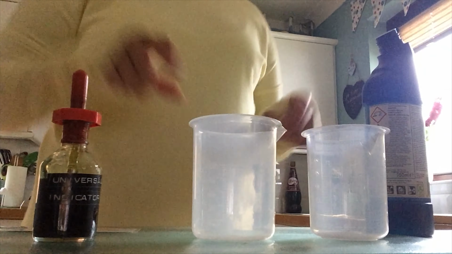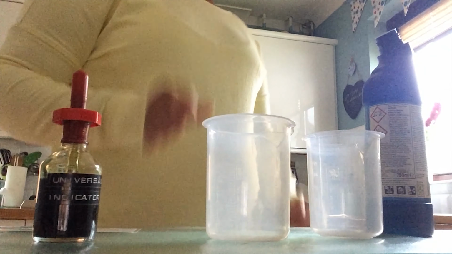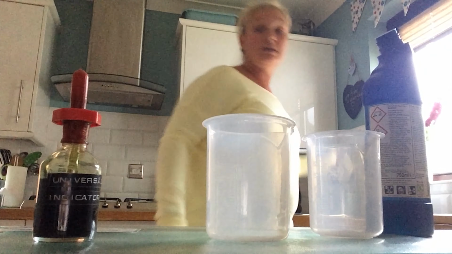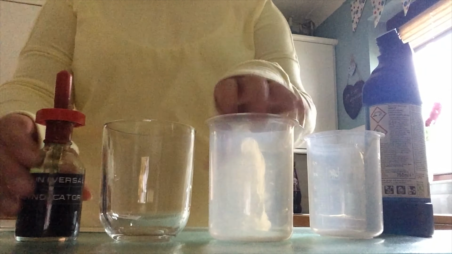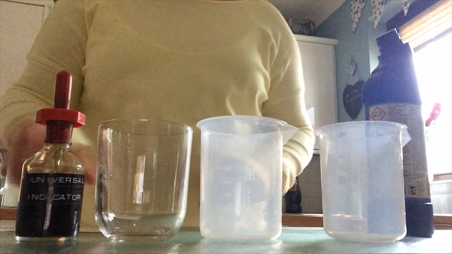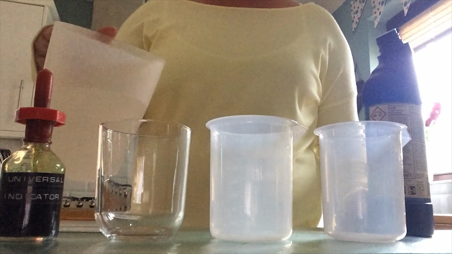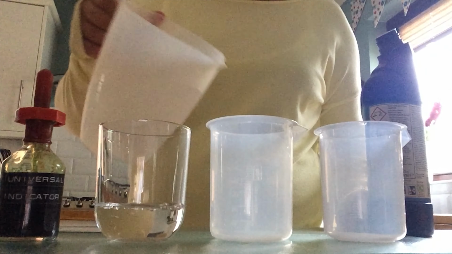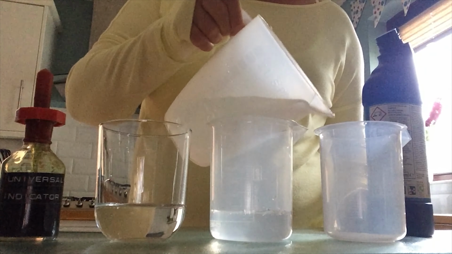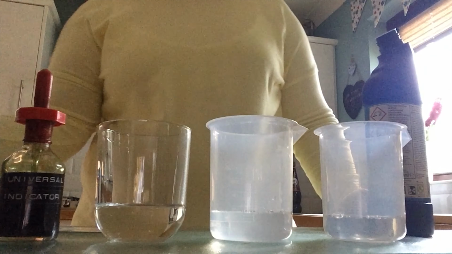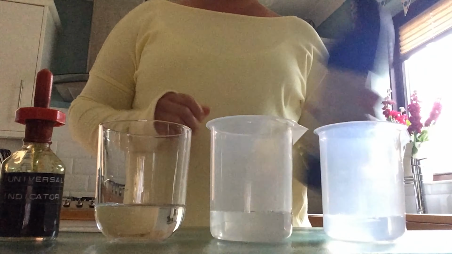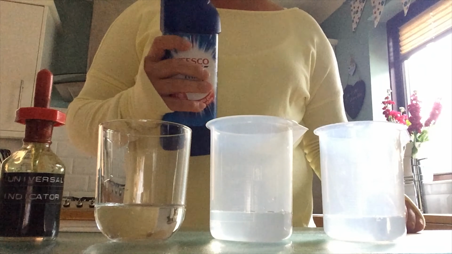Okay, so I'm going to start. I'm going to move the camera so you can see what I'm doing. I'm using beakers, but you could use a glass from home if you haven't got anything else. So we'll use a glass, and I'll use my two beakers as well. What I'm going to do first of all is pour some water into each of my beakers, and then I'm going to add a little bit of my chemicals that I'm going to look at.